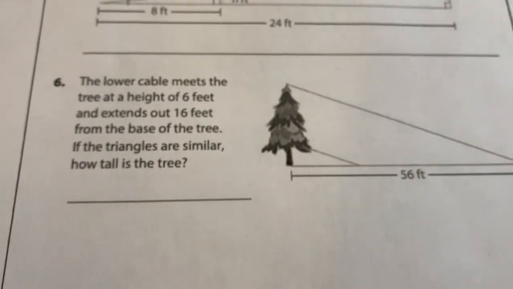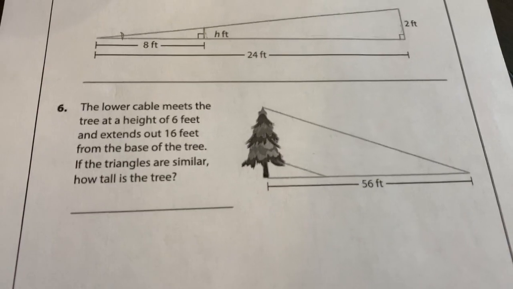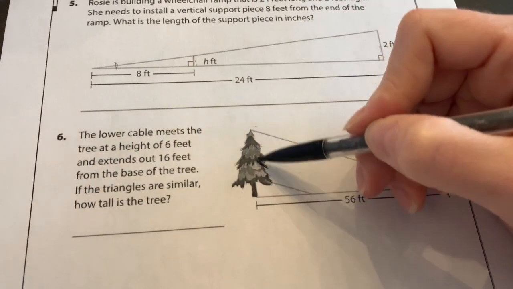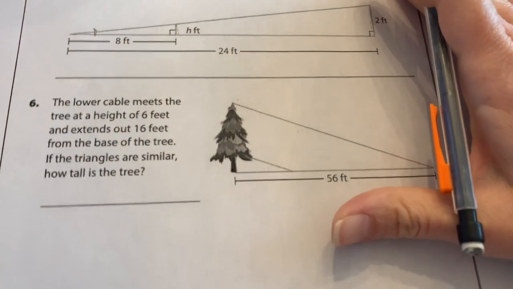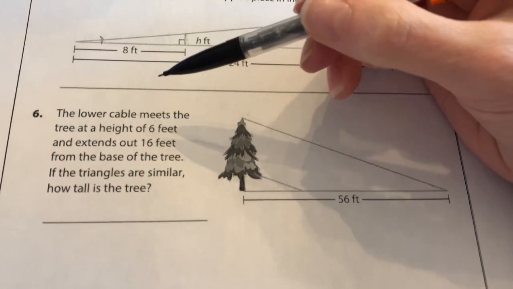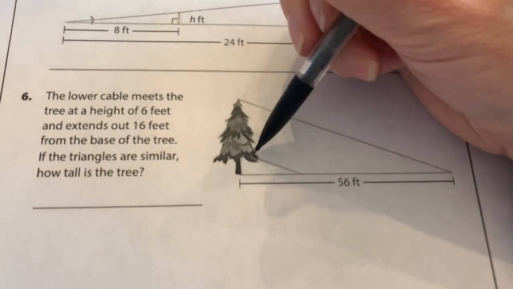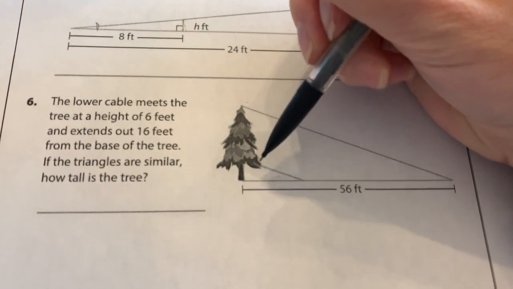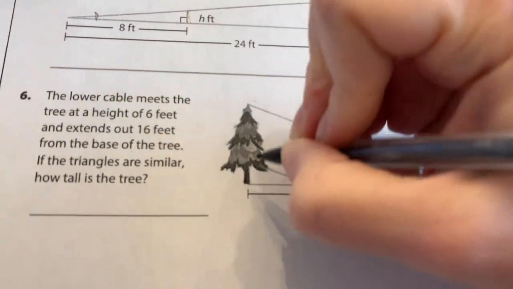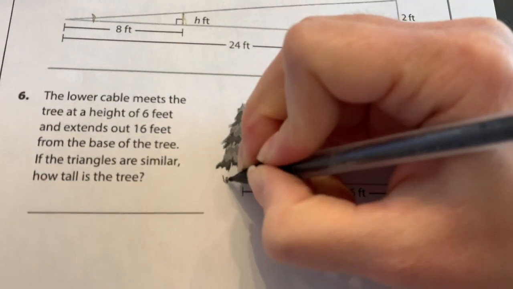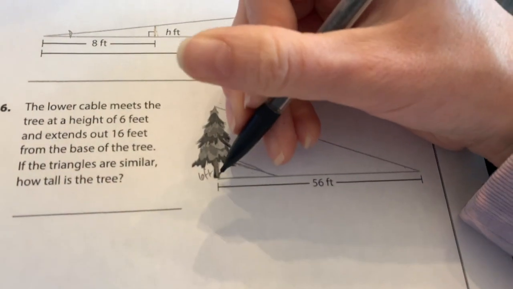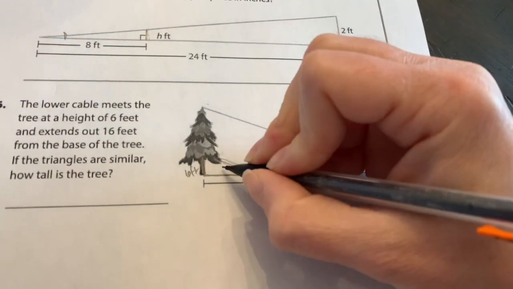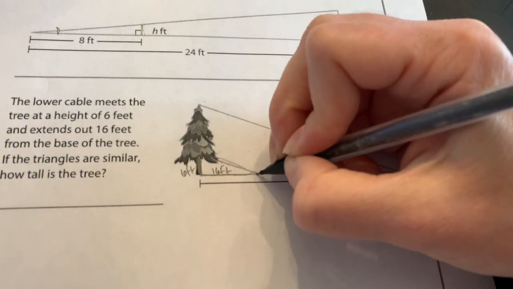Let's turn back and take a look at 6. This is a super common type of question where you're looking at a height from here, and there's an angle down here, and distances. So let's read what we have. The lower cable, that's this one, meets the tree at a height of 6 feet. So that's here. They're having us label this one ourselves. This is a height of 6 feet here. Okay? And it extends out 16 feet from the base. So that means this is 16 feet. Okay, from here to here.